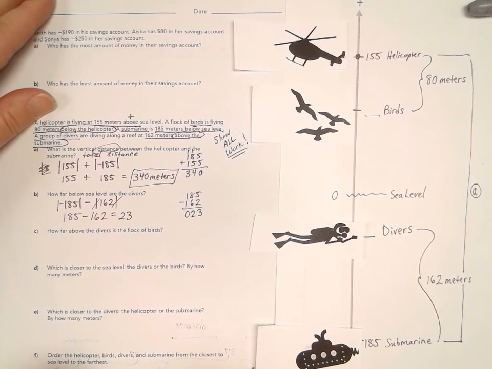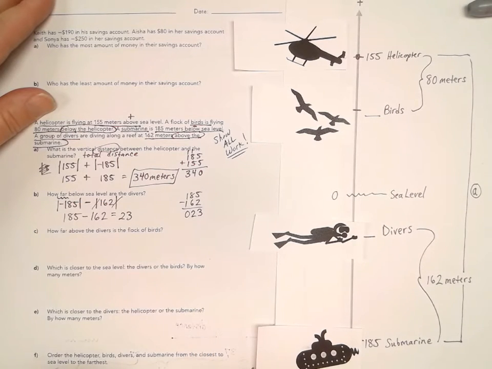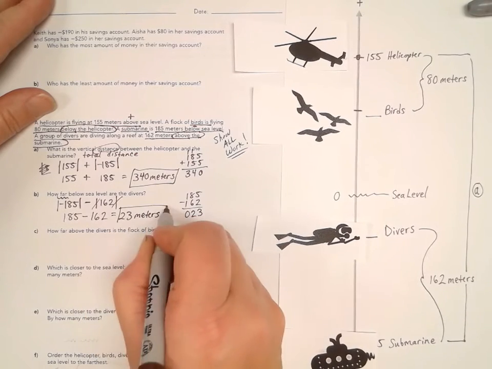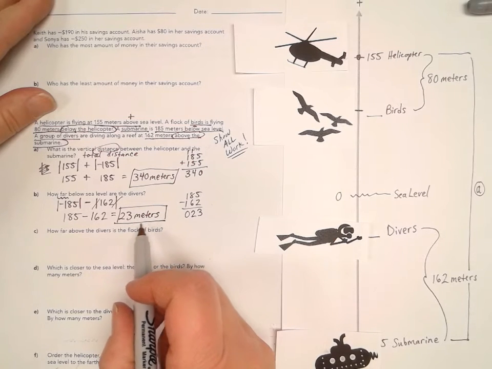23 what? How far below sea level? How far is kind of a hint. They're talking about a distance again. And what are we measuring in? Meters. Bare minimum, this is an okay answer. Could you make it fancier? Could you tell me the divers are 23 meters below sea level?